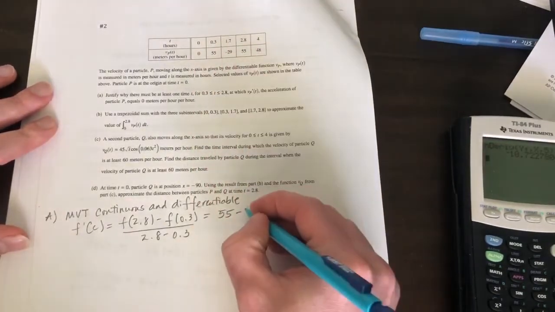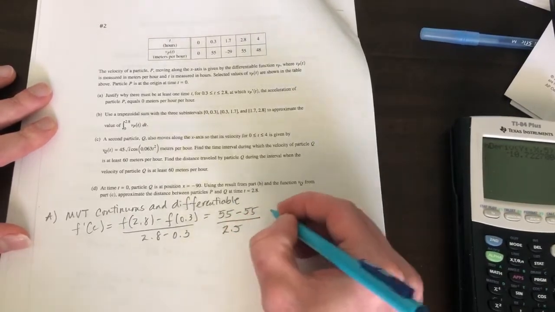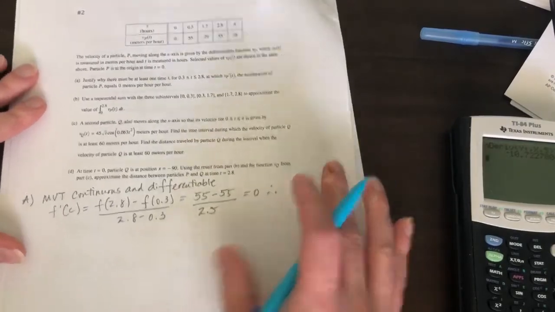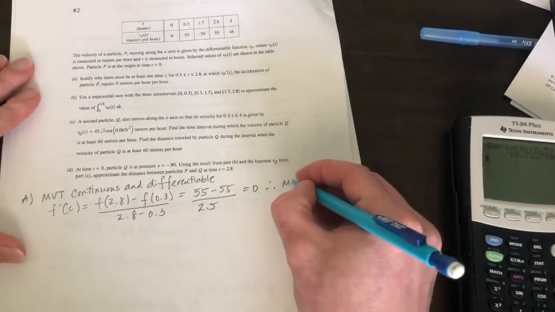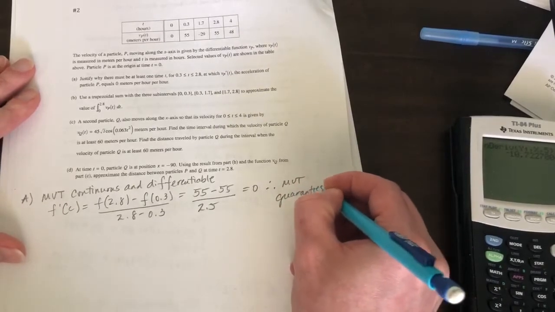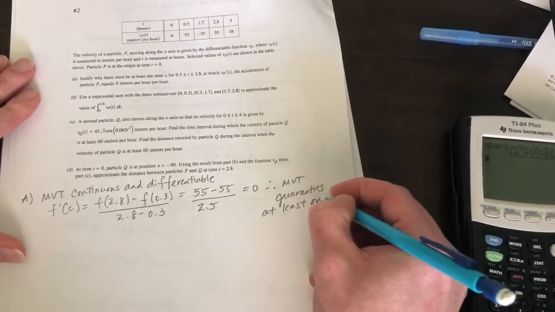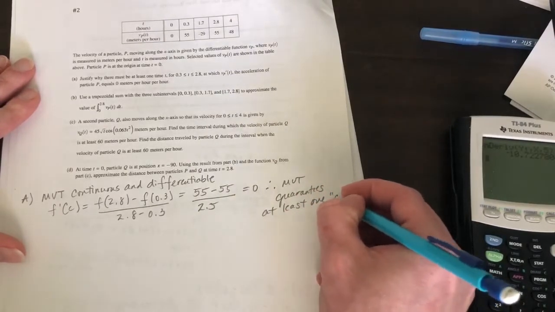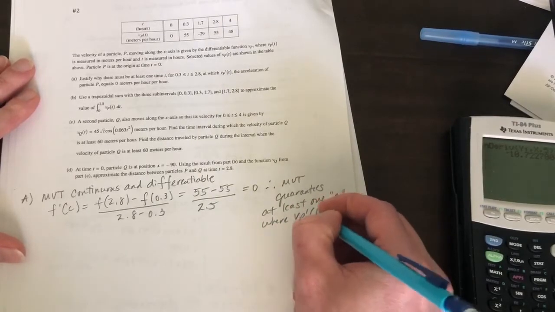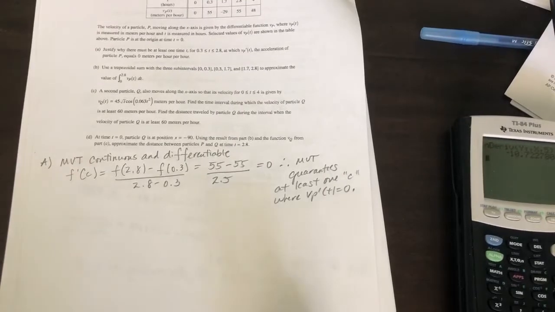F of 0.3 is 55 over 2.5, which is equal to 0. Therefore, MVT guarantees at least one c where v prime of t is equal to 0. Okay, and that's how we fully answer that question.